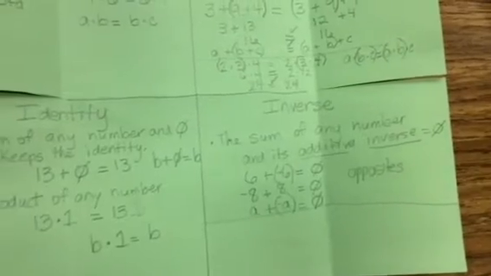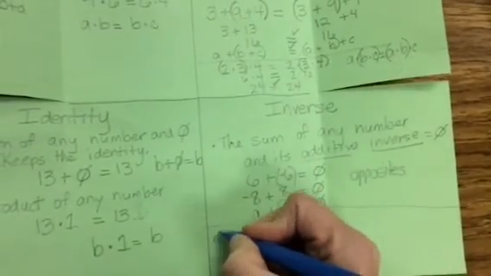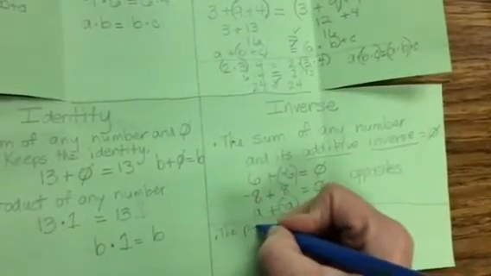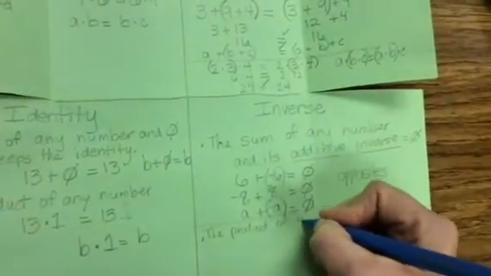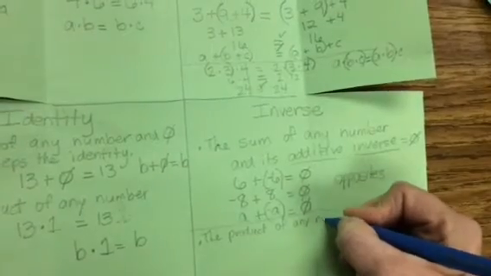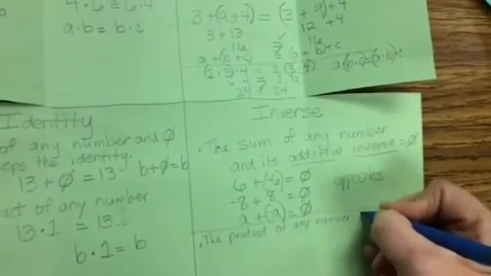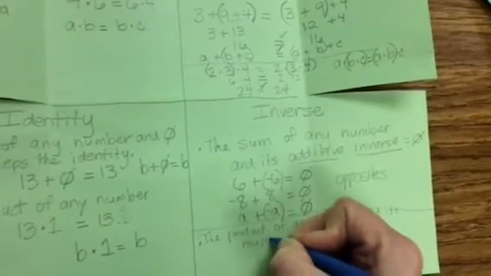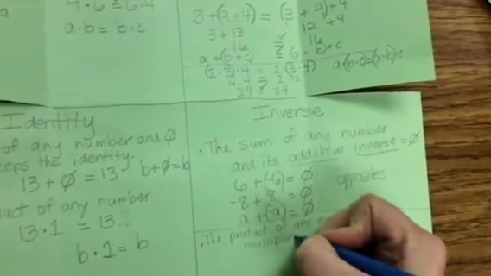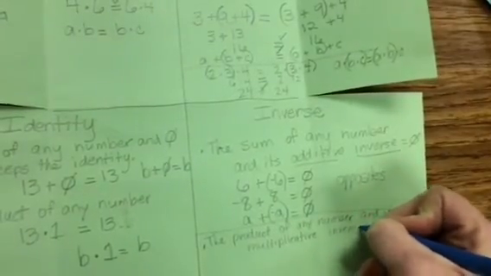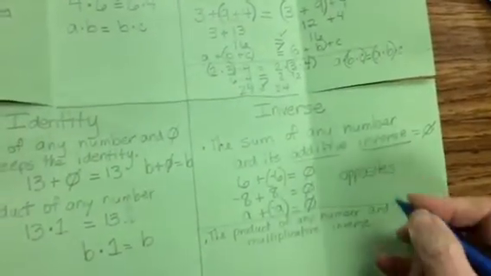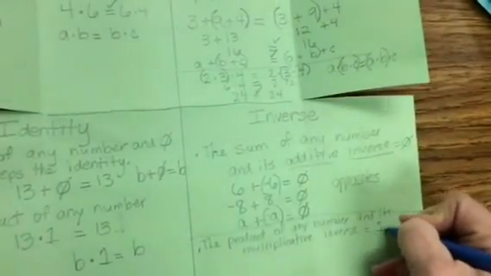Okay, now for multiplication, the product of any number, and you've had this term before too, the product of any number and its multiplicative inverse equals 1.